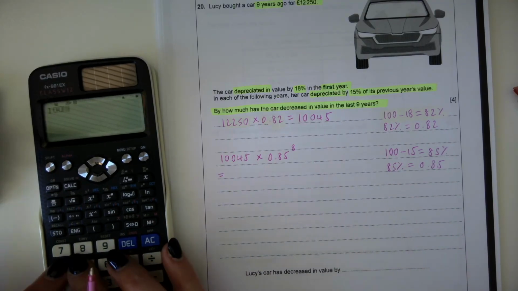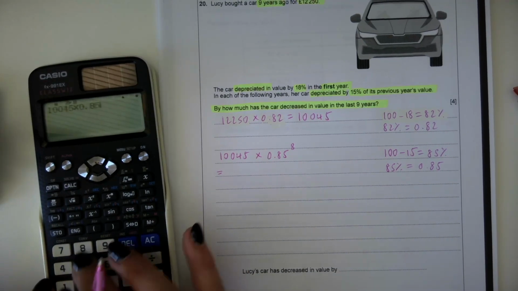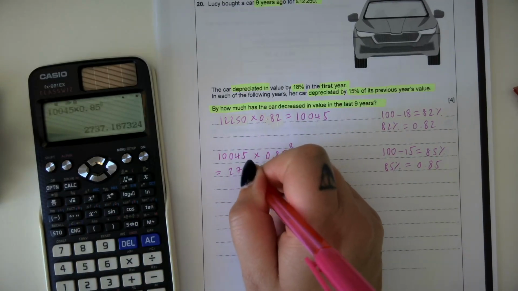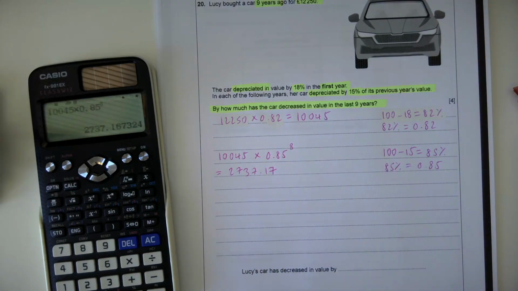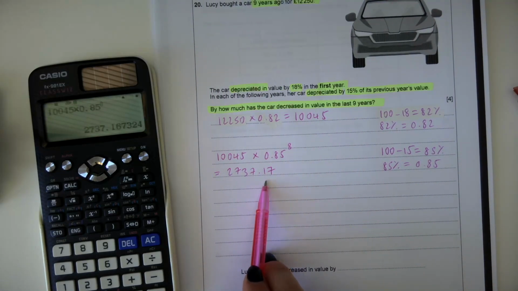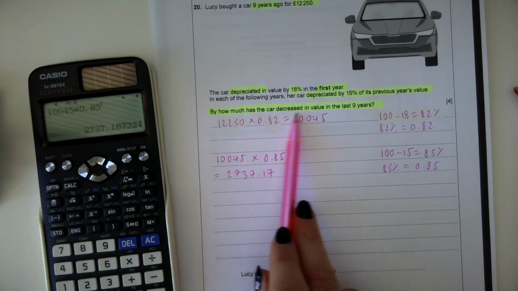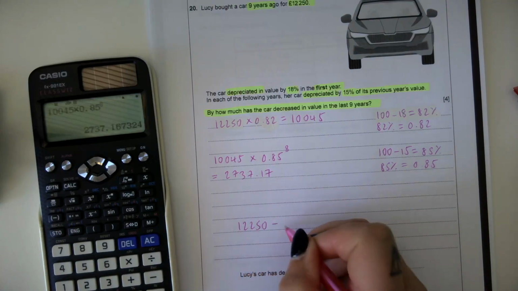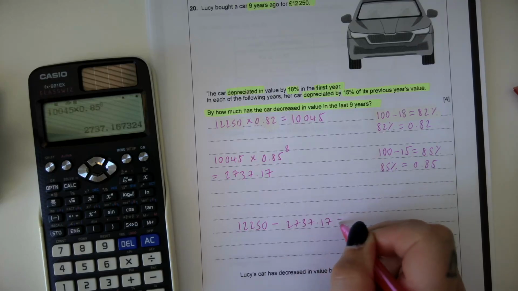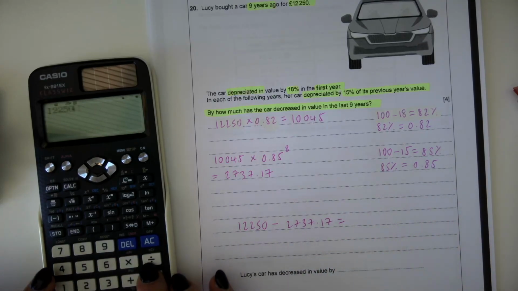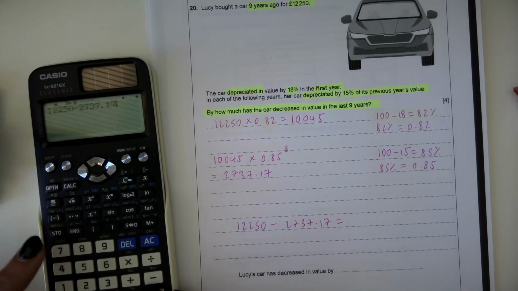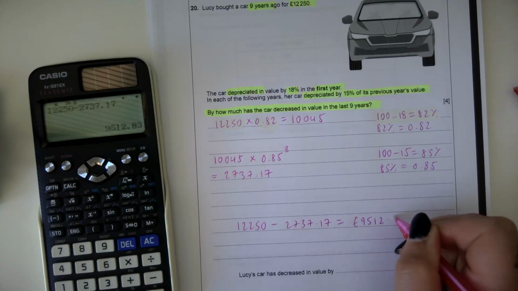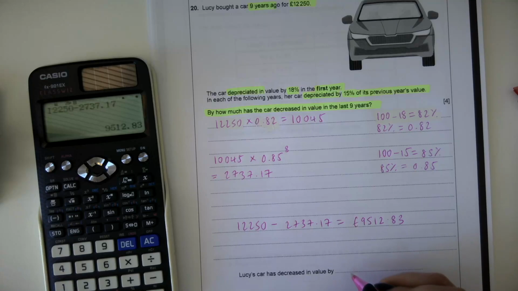So 10,045 times 0.85 to the power of 8, which is £2,737.17. So that's how much the car's worth after 9 years. We want to know by how much it's decreased in value. So we want to know the difference from what it was to start off with and what it's worth after the 9 years. So 12,250 subtract its value after 9 years. So it's gone down in value by £9,512.83.